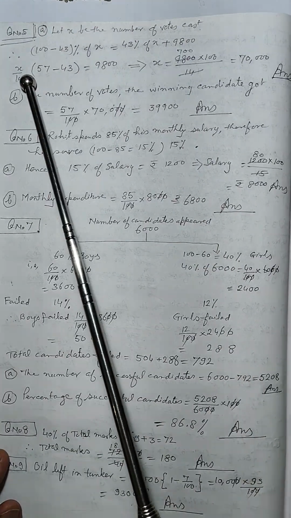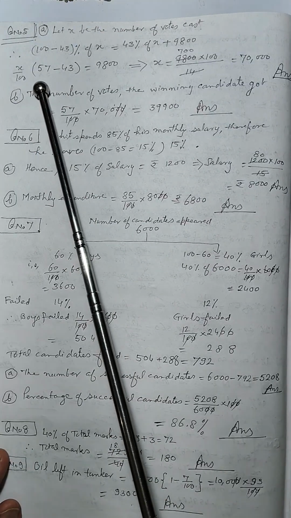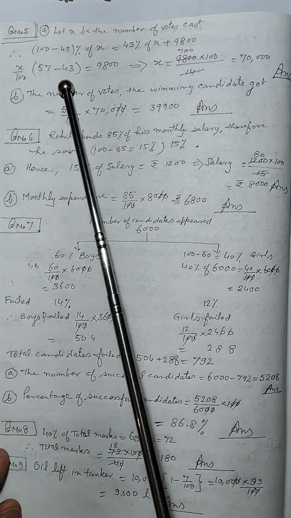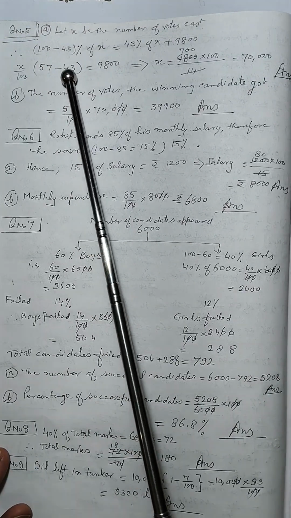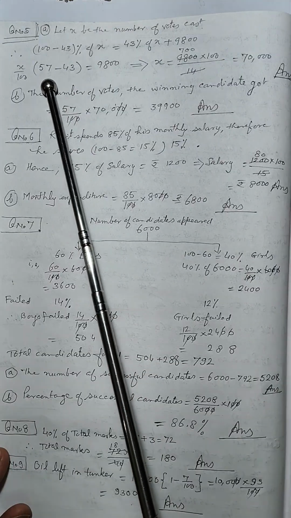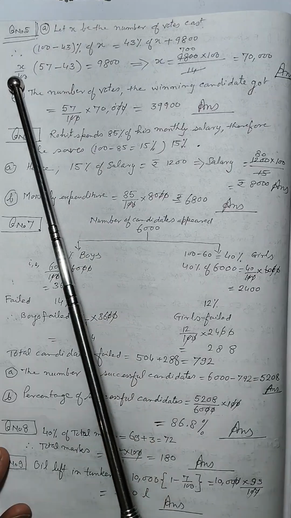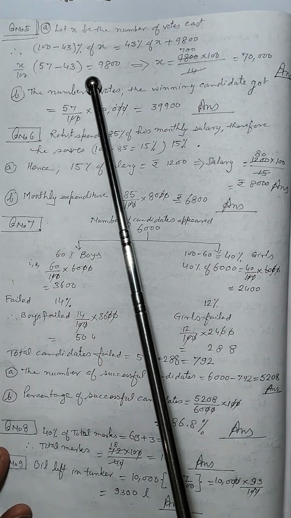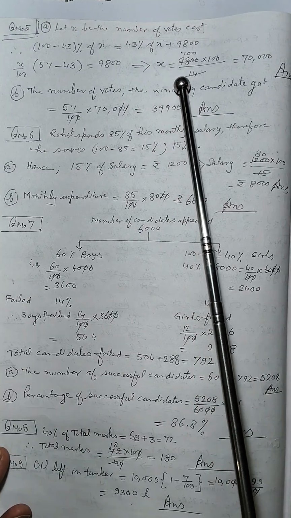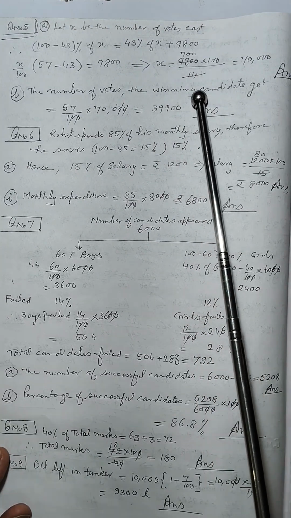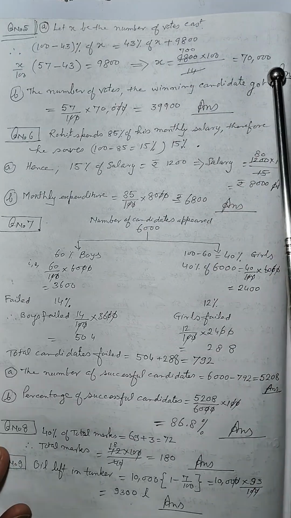Further solve it, you will get X by 100 here and 57 minus 43. After subtracting, bring this one to the left hand side, you will get 43. X by 100 will be common. That should be equal to 9,800. So therefore, X will be equal to 9,800 into 100 whole divided by 14. That will be equal to 70,000.